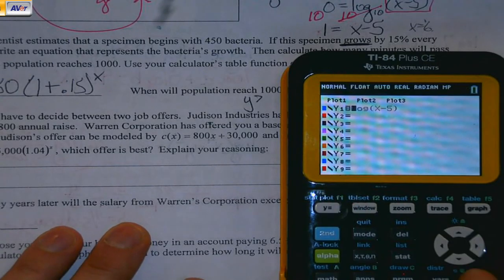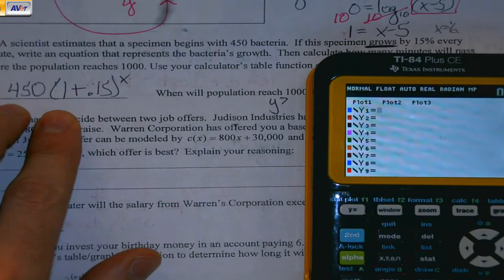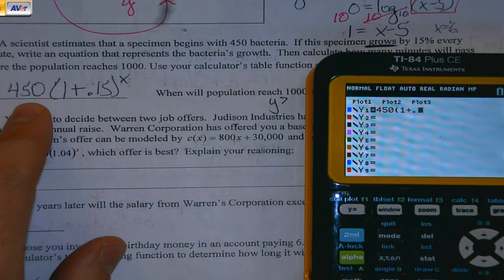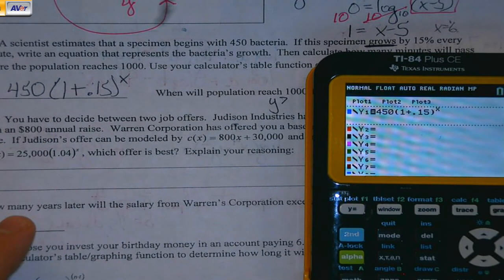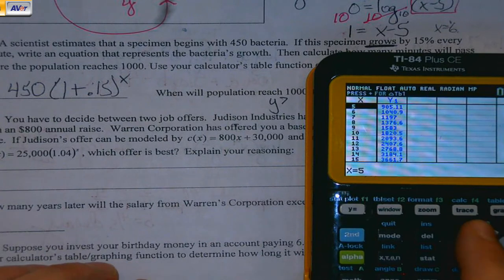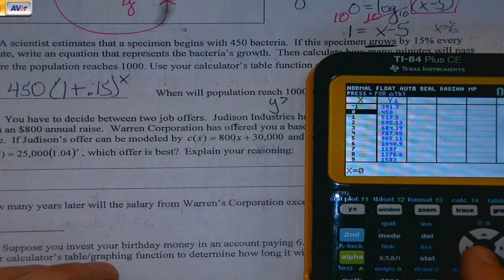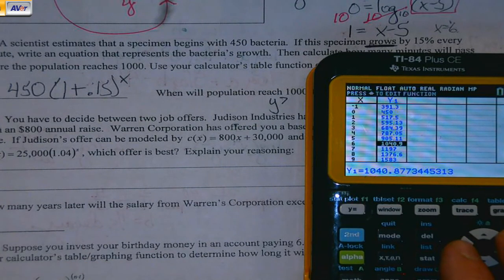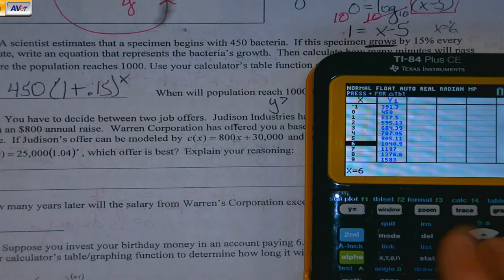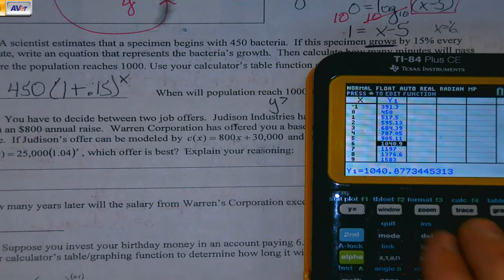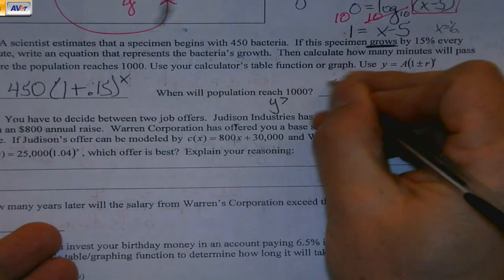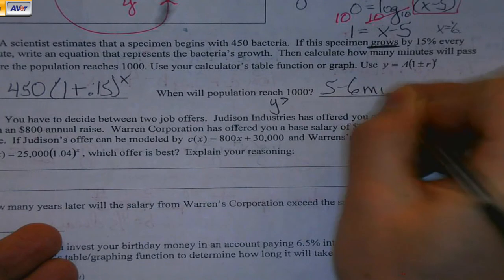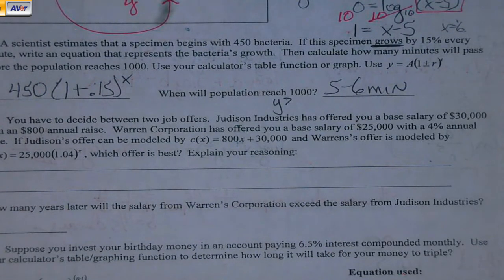So I type my equation. Oops, let me get it in here. Make sure it's to the x power and not times x. And I pull my chart. And what I do is I start from 0 and I start scrolling my way down until I see something that's more than 1,000 in the y column. So at this point, you could just say year 6 if you wanted to, because that's the year it actually happened. Or if you want to be more specific, we know it happened in between here somewhere. So 5 to 6 minutes is fine. 6 minutes is fine. We round up if we're going to a single.